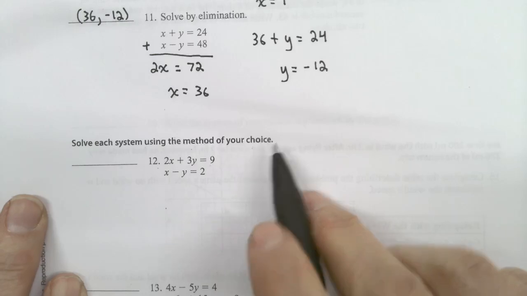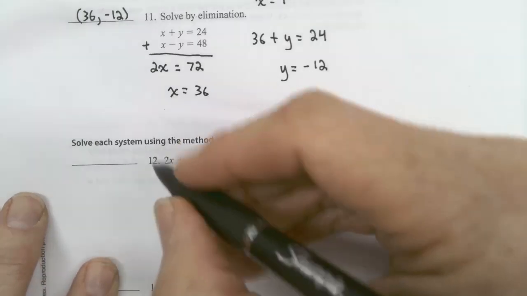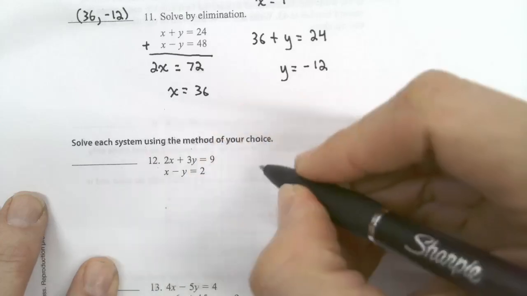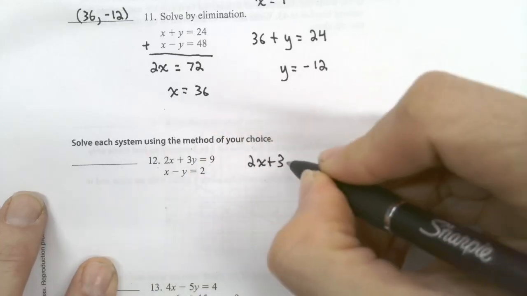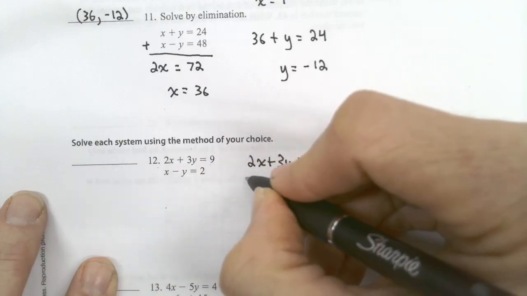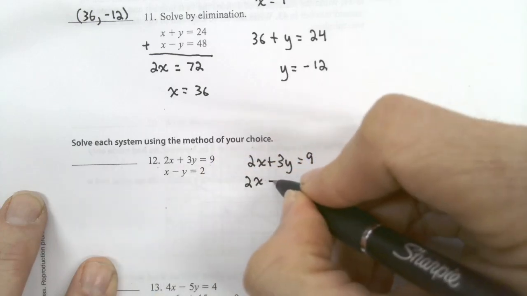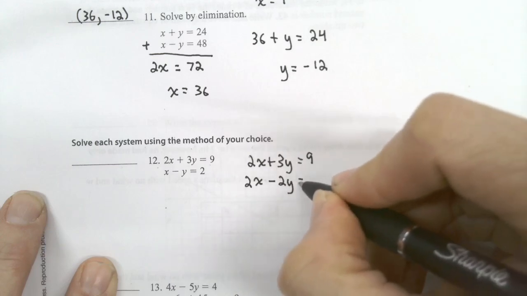Solve each system using the method of your choice. Well, if I have a choice, I am going to use elimination. So I'm going to multiply that bottom one by 2. I'm going to rewrite this equation over here. Multiply everything in the bottom one by 2, so I get 2x minus 2y equals 4.